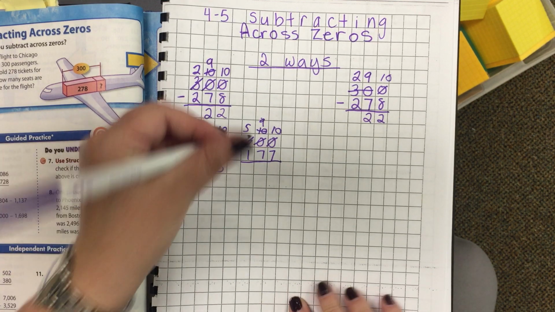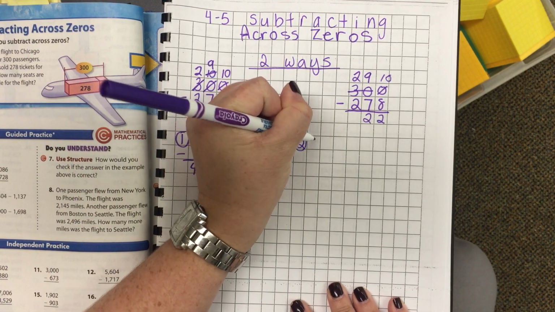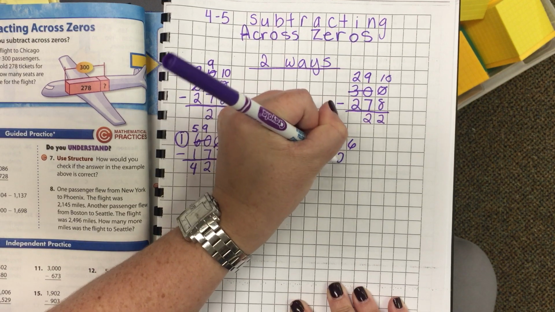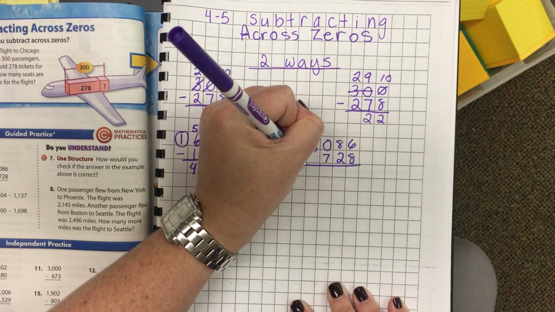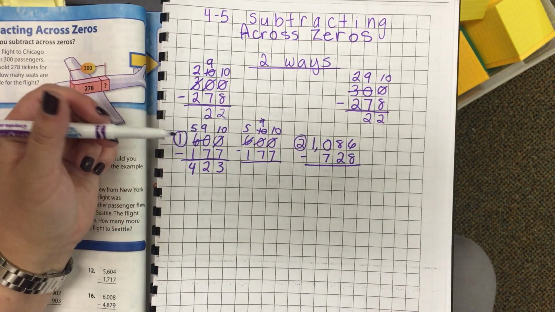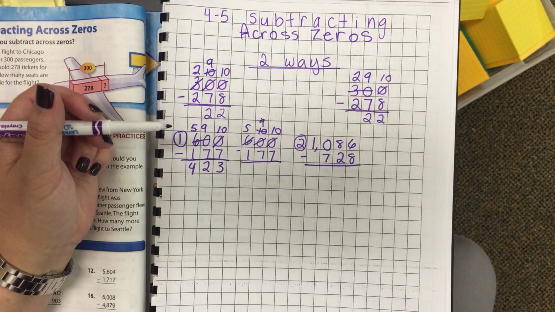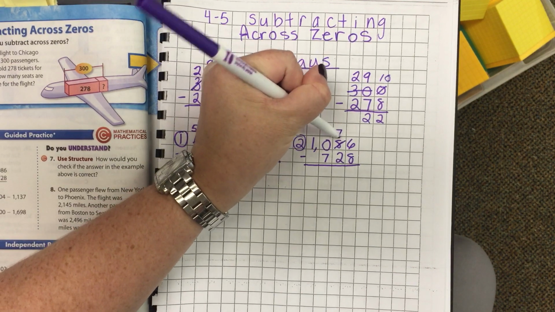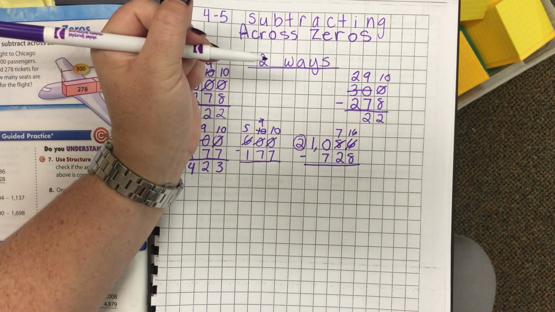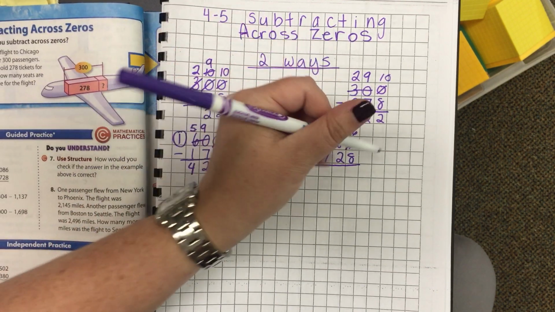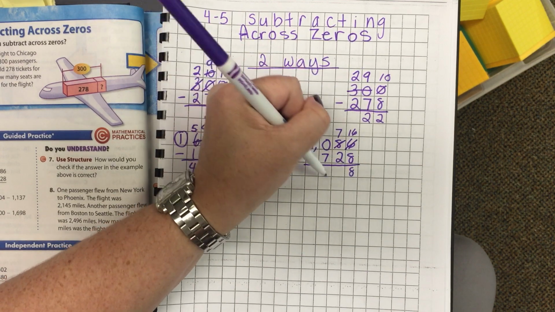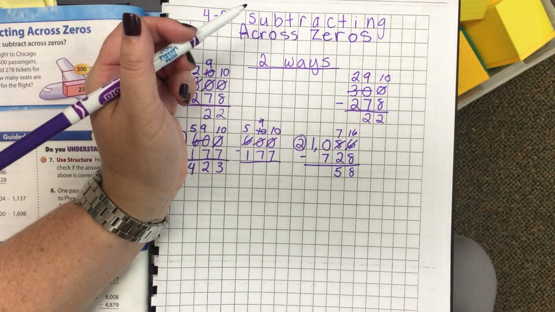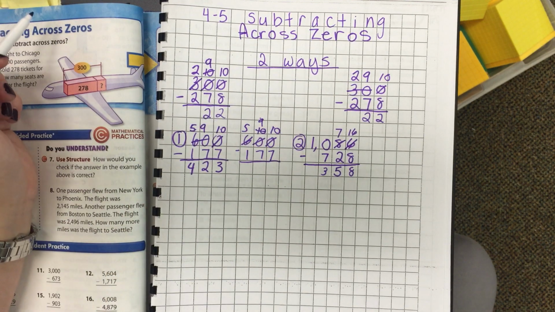Let's do number 2. 1086 minus 728. Okay, well, do I have to go across some zeros right now? No, this is just a normal subtraction. So, okay, 6 minus 8, can I do it? No. So I got to take this 8, make it a 7. Take this 6, make it a 16. I know my doubles facts, so 16 minus 8 is 8. 7, I can do that. 7 minus 2 is? 5. And now, 10 minus 7? 3. There we go, 358.